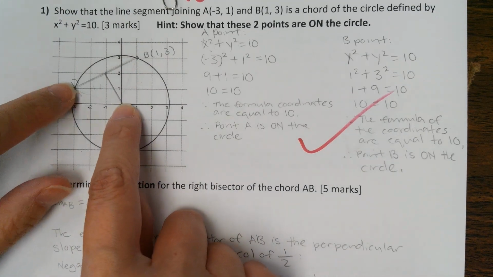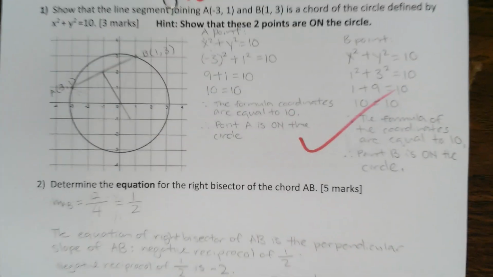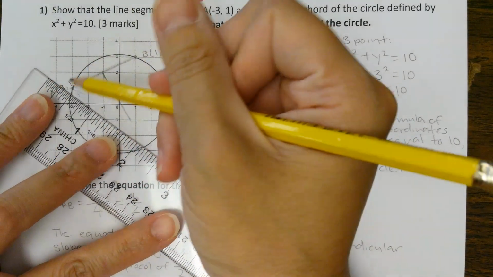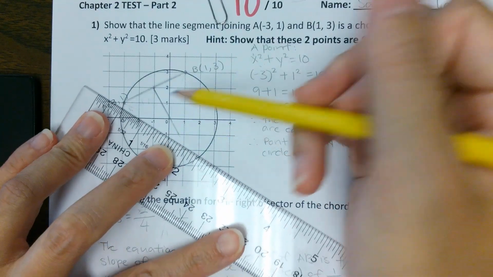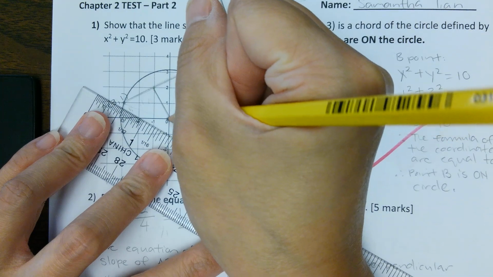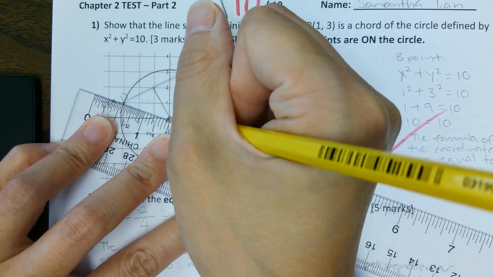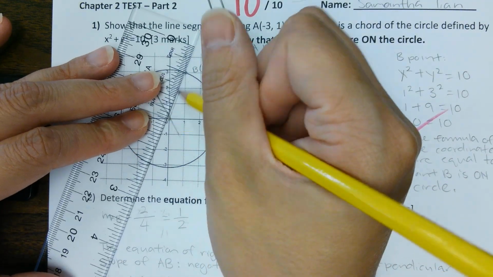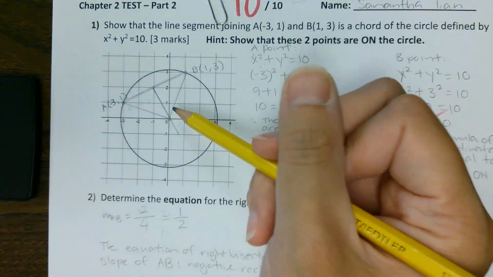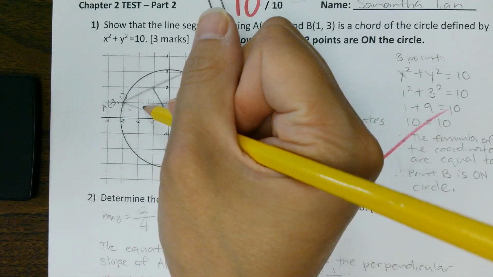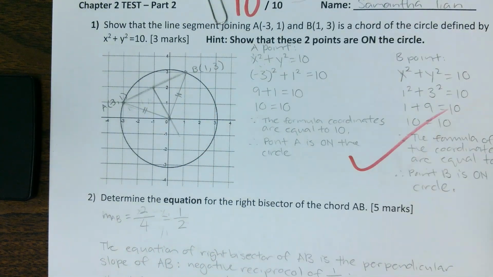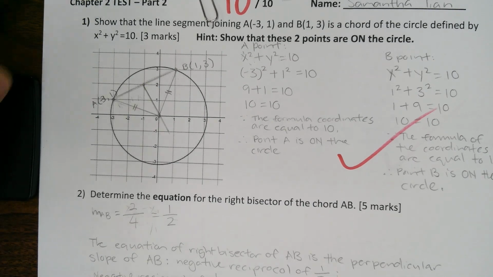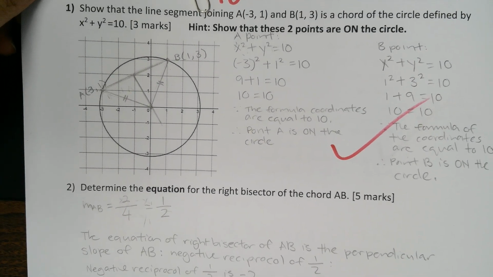0, 0. So if I use the distance formula to calculate the distance from this point to the center, which is 0, 0, it should have the same distance from the origin to each point. And so if I calculate the distance, both of them should give me root 10 as the length. That means these 2 points are on the circle. Okay.